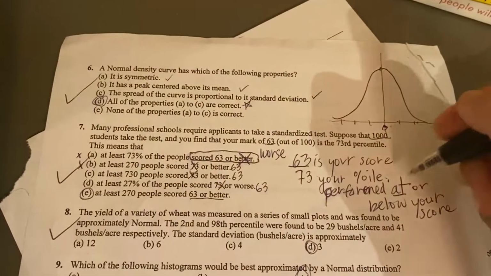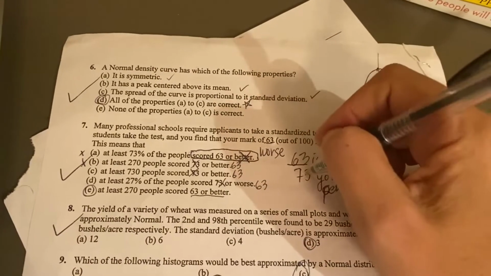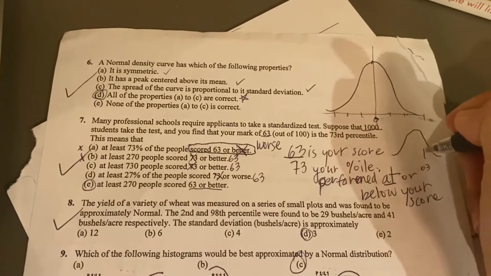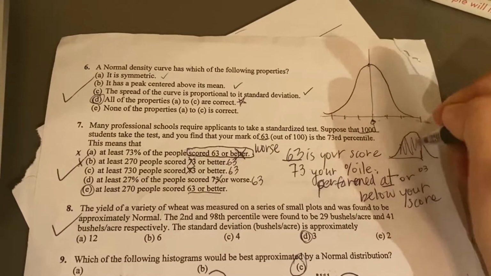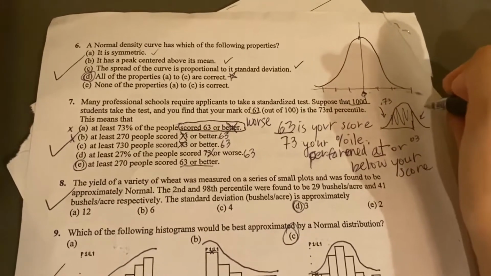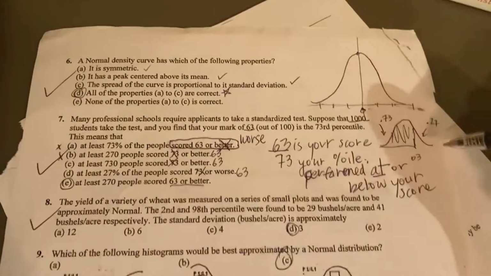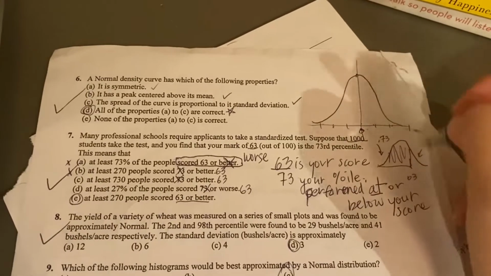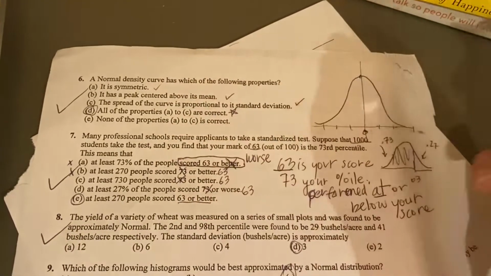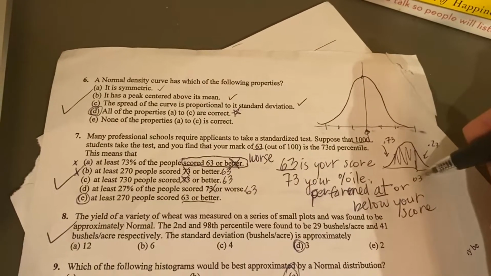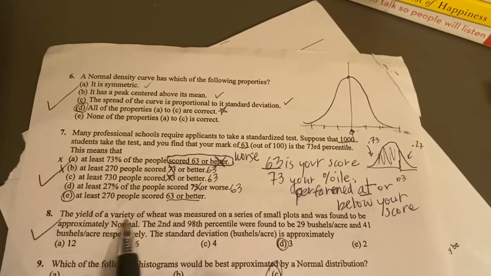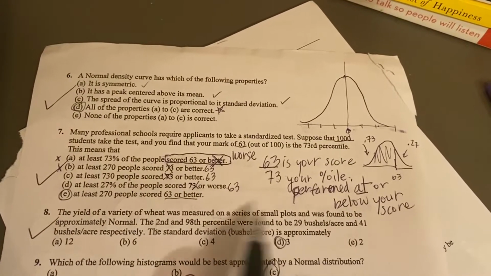Okay, so they kind of flip this on you. If we draw a picture, if your score is a 63, they're saying the area under the curve to the left is 0.73, which means the area under the curve to the right would be 0.27. So if, in fact, 1,000 people were surveyed, it would make sense that the last one, at least 270 people scored 63 or better.